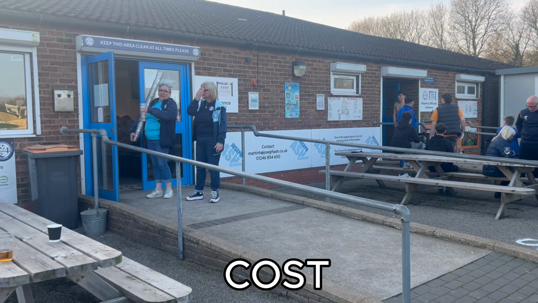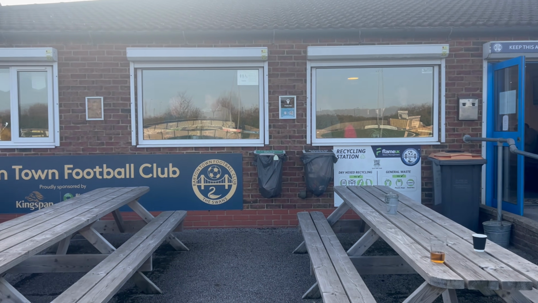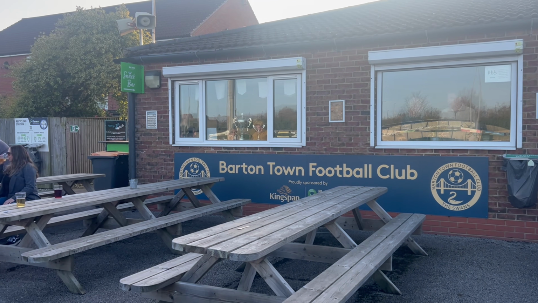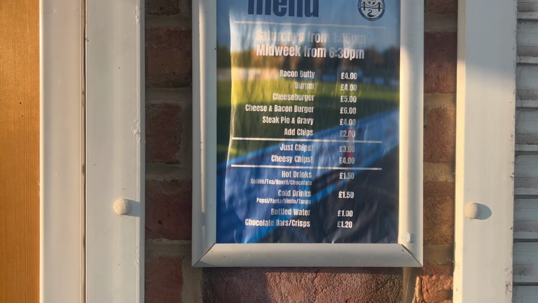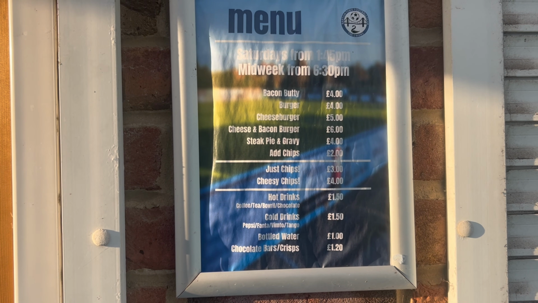Now on to cost, and down at Barton Town it is very reasonable. It is £6 for entry for an adult, which I think is very reasonable and in line with what I've seen at the step that they play at, and sometimes a little bit lower than other clubs.